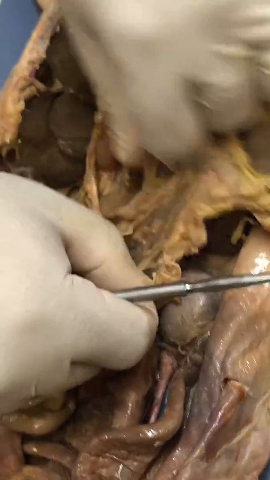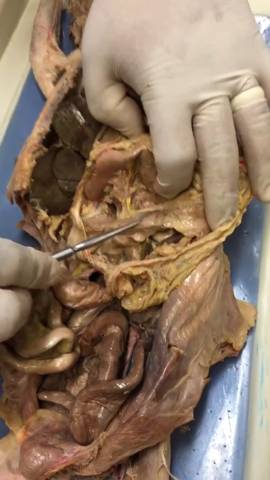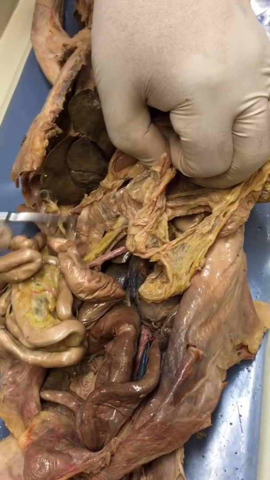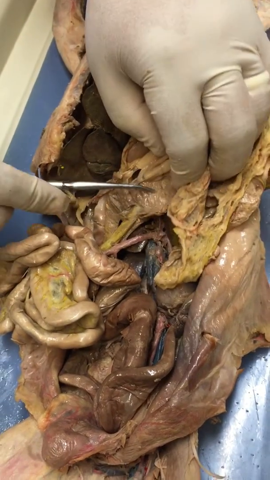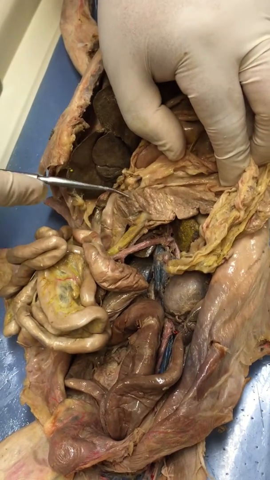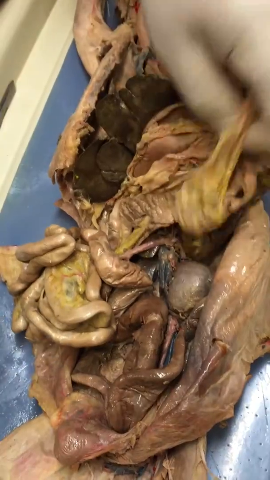The next accessory structure is going to be your pancreas. You see the large pancreas here. And you see part of it here draining into that duodenum via the pancreatic duct. So all of those digestive enzymes that are secreted or produced here will be dumped into that duodenum. I think those are it.